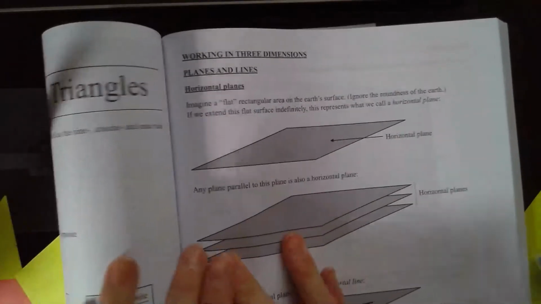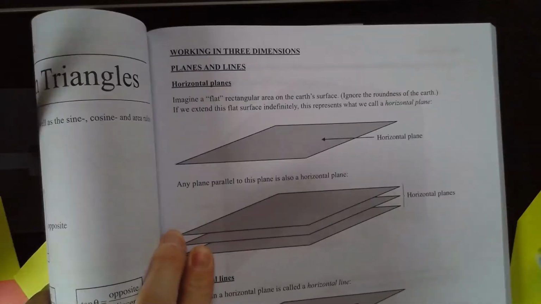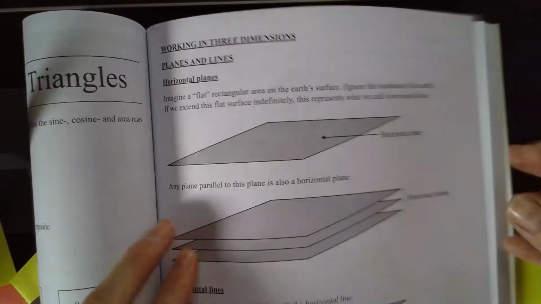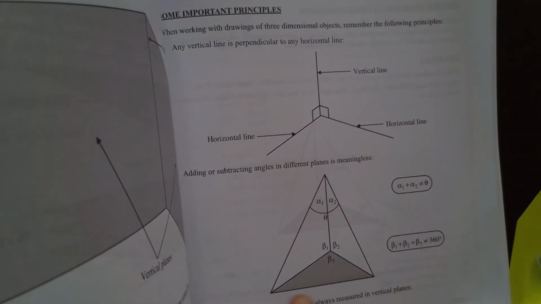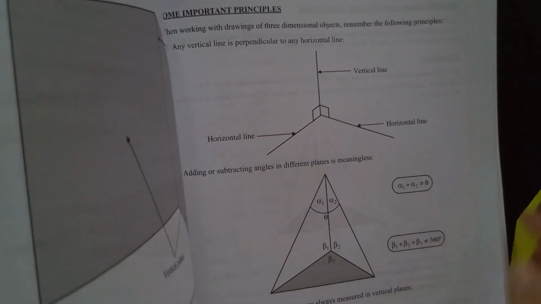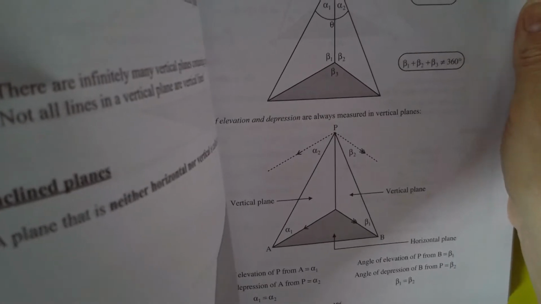I have also put up the notes for that, the grade 11 PowerPoints, on the Google Classroom. And then it also talks about planes and lines, horizontal planes, vertical lines. This is on page 184, 185. It talks about vertical planes. And then it goes into looking at what these diagrams are going to be representing. So page 186 is really going to help you with that. It also revises angle of elevation and depression at the bottom there.